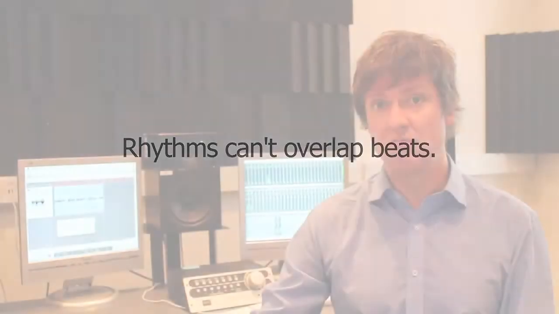And in order to work properly, the rhythms can't overlap beats, even the slower moving rhythms. So you shouldn't express, say, a half note if you're working in 4/4 as a half note; rather it should be 2 tied quarter notes.